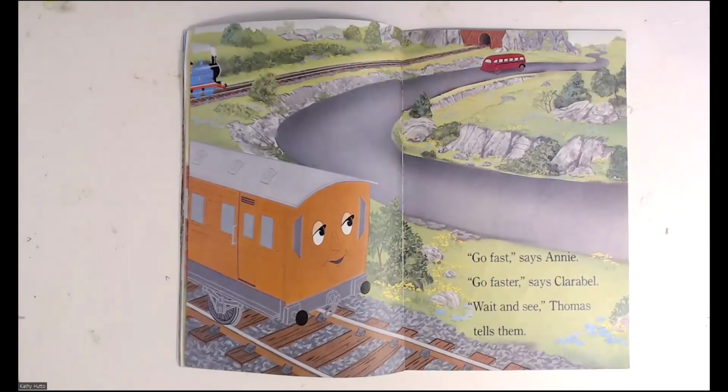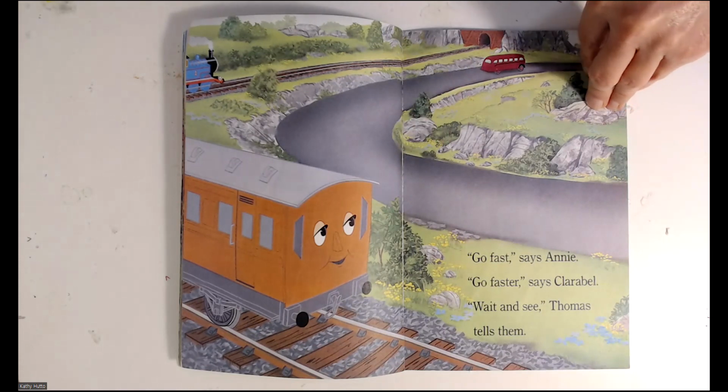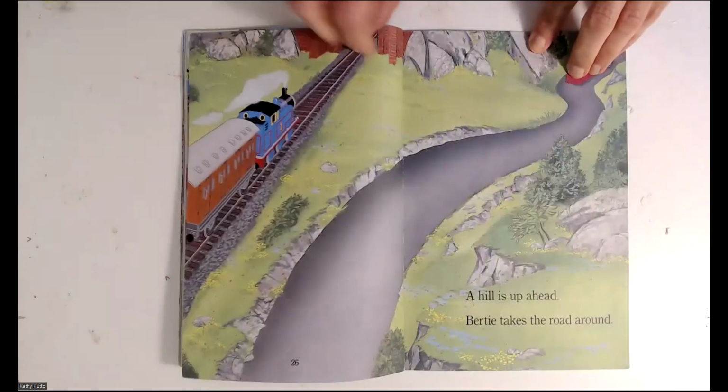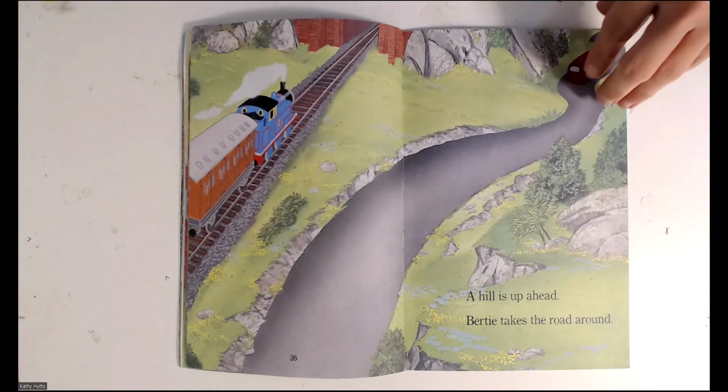"Go fast," says Annie. "Go faster," says Clarabelle. "Wait and see," Thomas tells them. A hill is up ahead. Bertie takes the road around the hill.